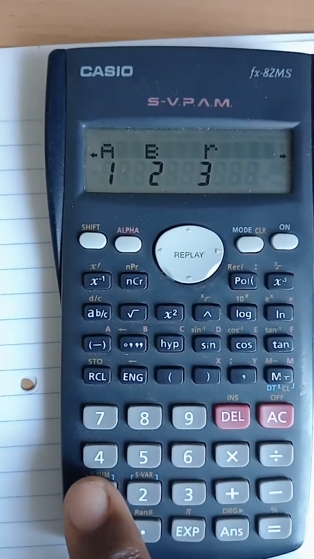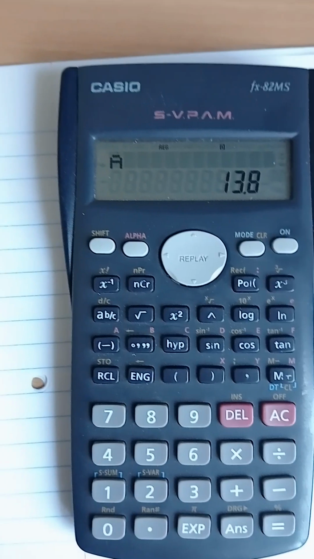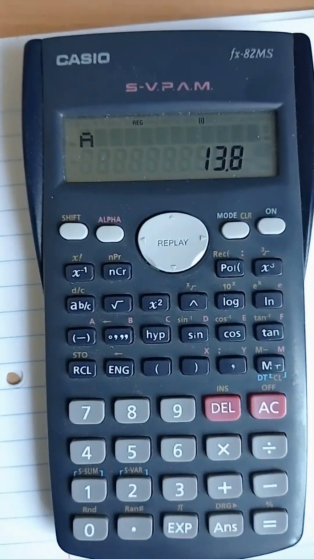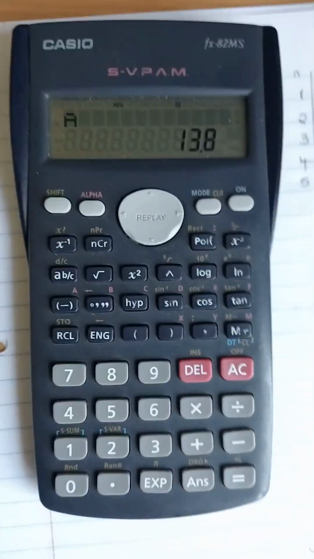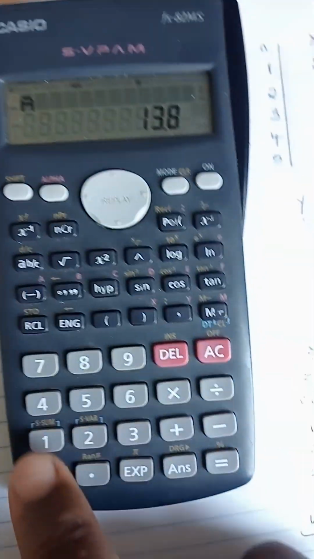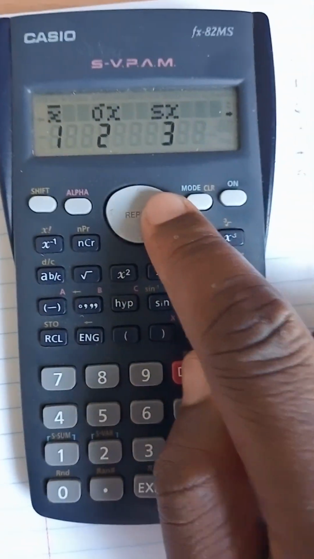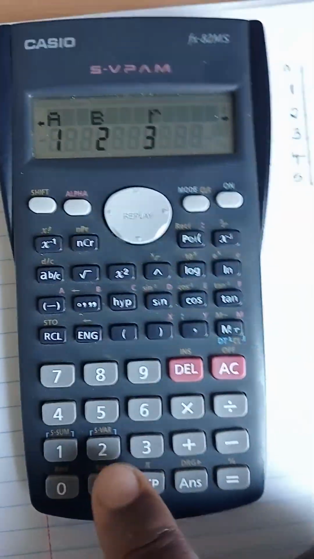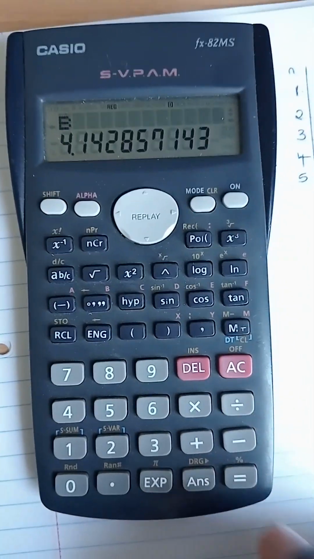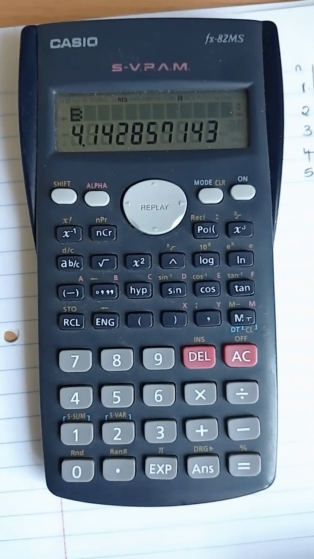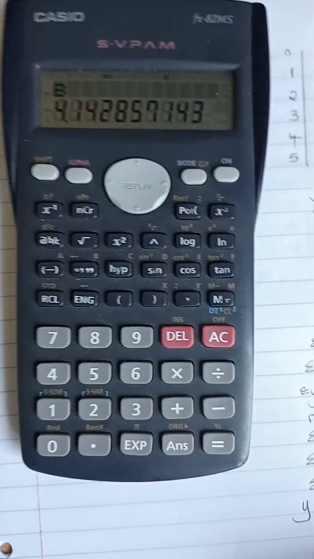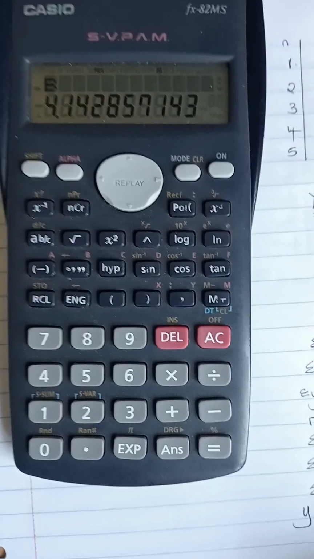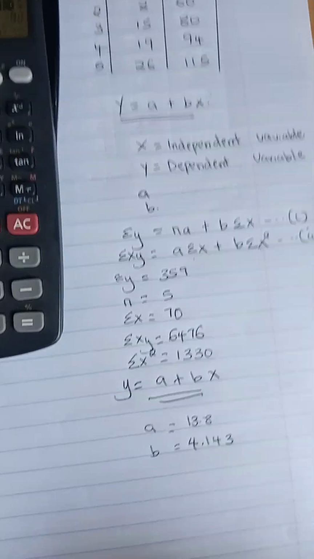My a is number 1, so equals. So it means it's 13.8. It is 13.8. So how do I get my b? It is shift, then number 2, I move sideways with that arrow, number 2, and I say equals. That gives me 4.143. So that is what I've gotten there.